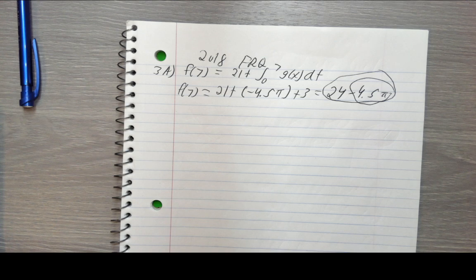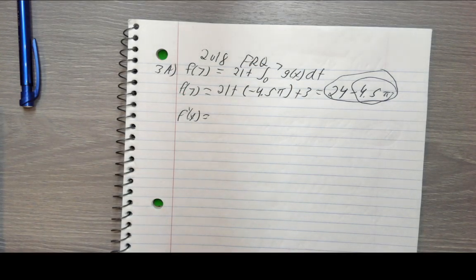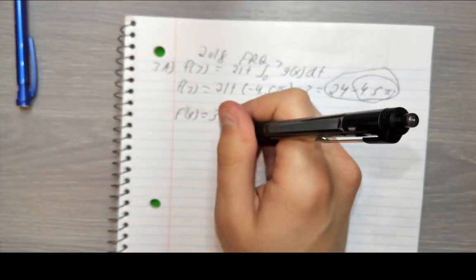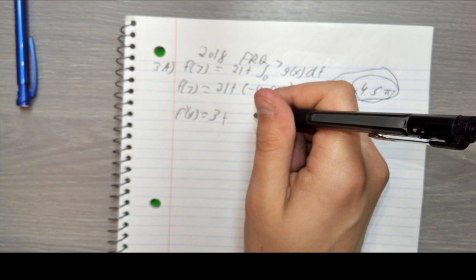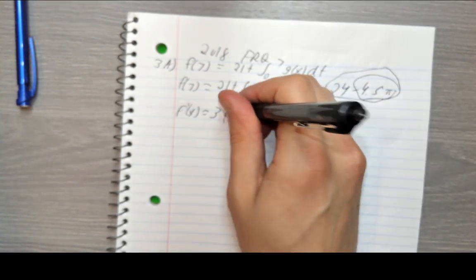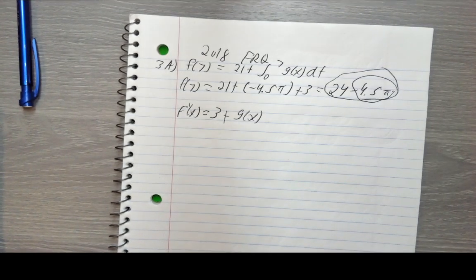Now what we want to do is find f prime of 7. I started off by just finding f prime of x. So you're taking the derivative. The derivative of 3x is 3. The derivative of the integral from 0 to x of g of t, we're going to use the fundamental theorem of calculus, which tells us it's just g of x. So that's part 1 of the fundamental theorem of calculus.